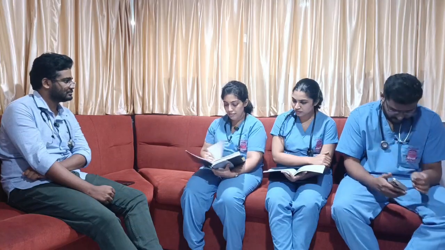There is a history of recent antibiotic use in the patient. Okay. So we put a provisional diagnosis of more possibly Clostridium difficile. We put it as a differential diagnosis, and also in the case of elderly we have to rule out malignancy and all. And also acute infective causes have to be ruled out. Okay.